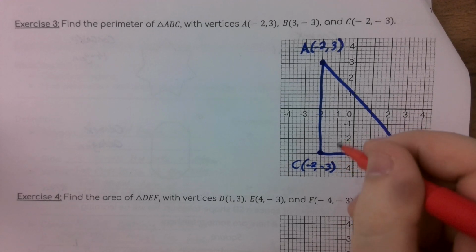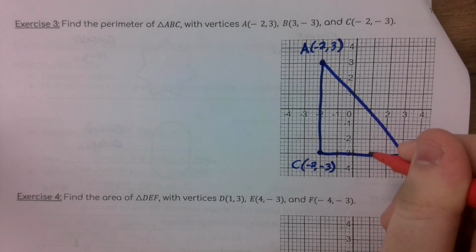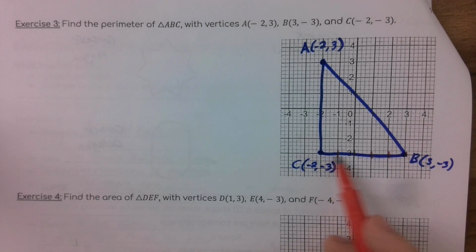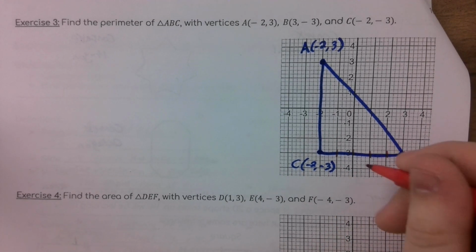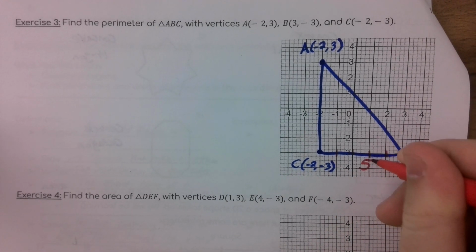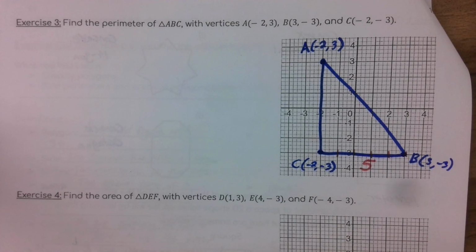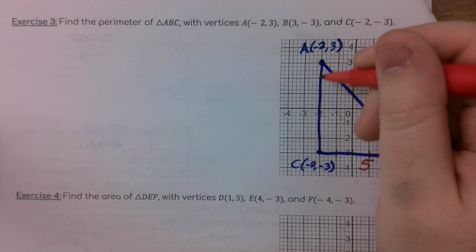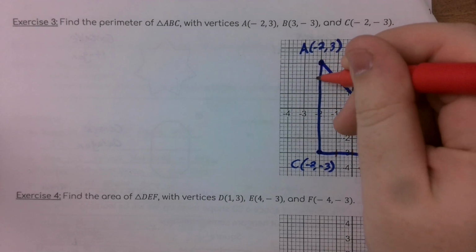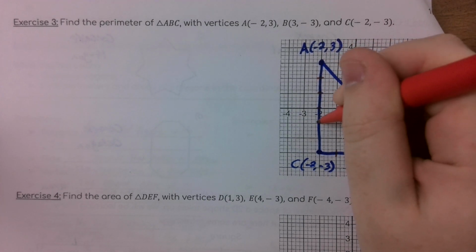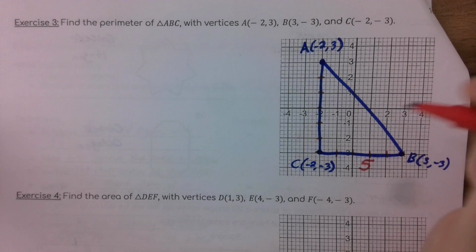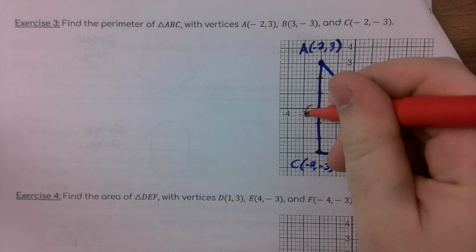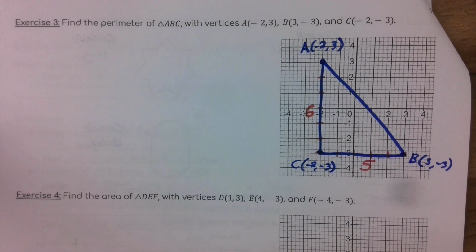So it starts at -2, goes through -1, 0, 1, 2, 3. This is 5 squares long. This is going to be 5. Similarly, we can count the vertical length of side AC. 1, 2, 3, 4, 5, 6 squares long. So 6 is the length of side AC.